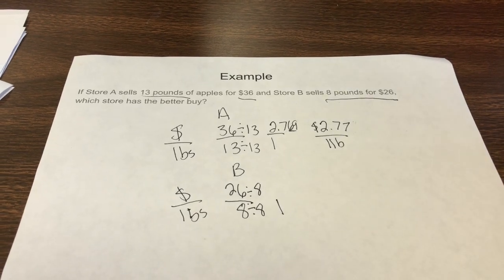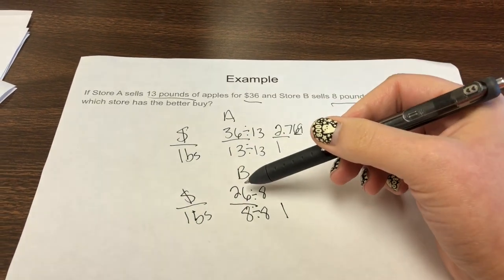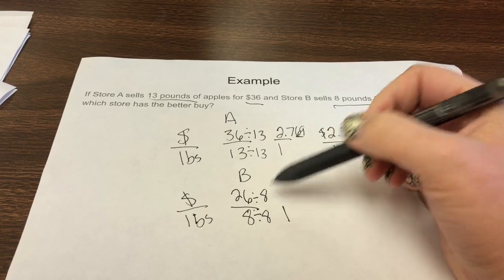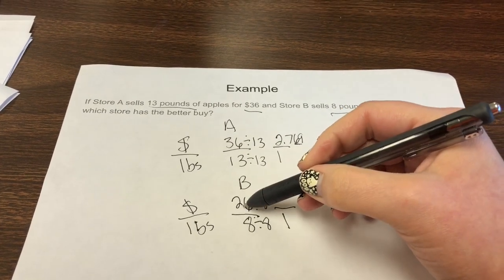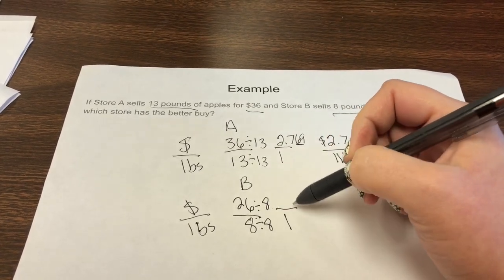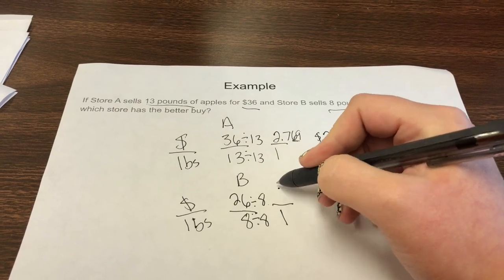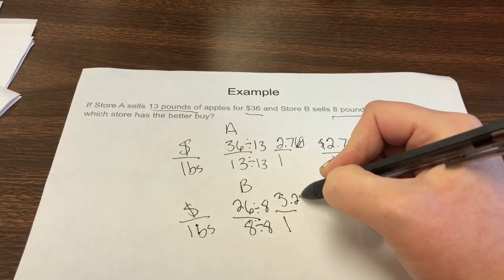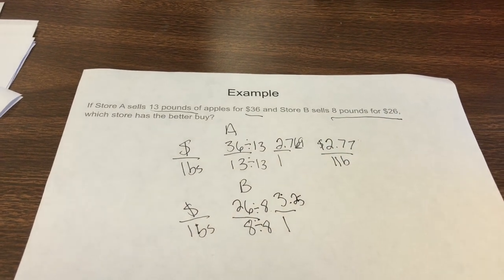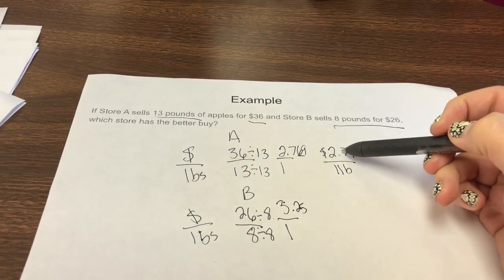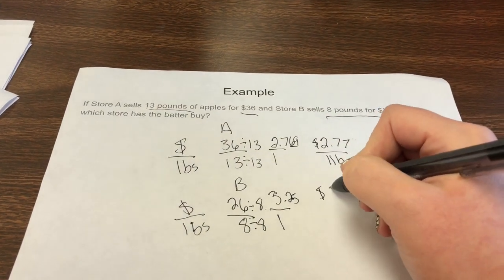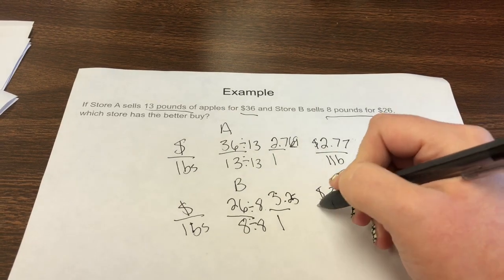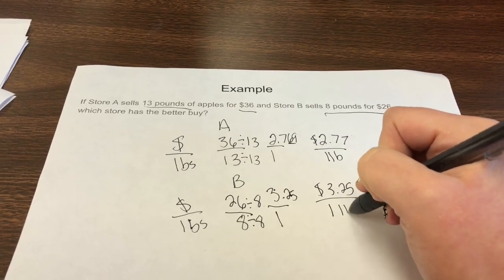And then I can find the quotient of 26 divided by 8. And I can get $3.25.